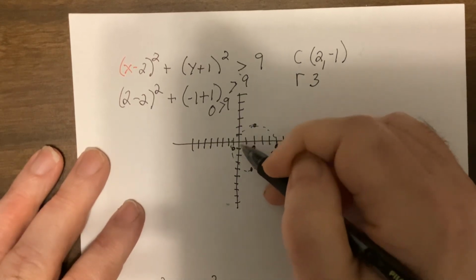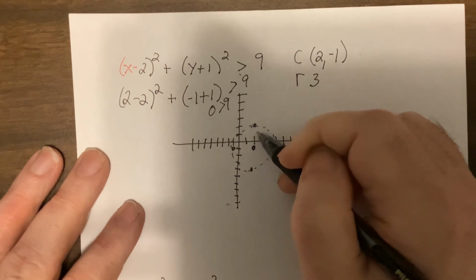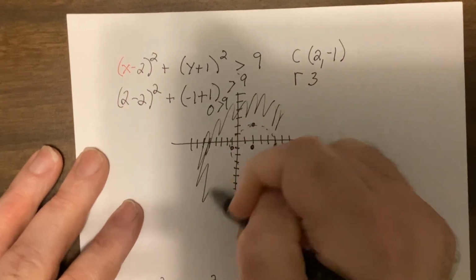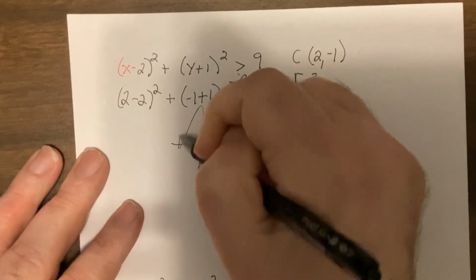So the shading is not inside the circle because that causes it to be false. If one point is false, every point inside is false. So it has to be outside. It kind of looks like a sun.